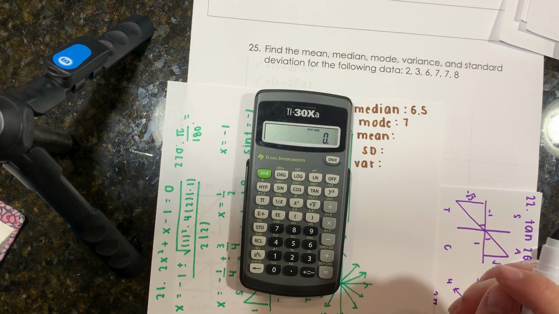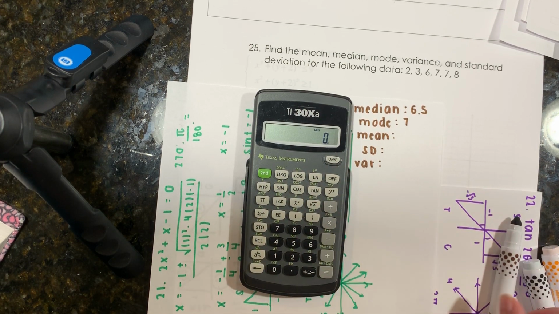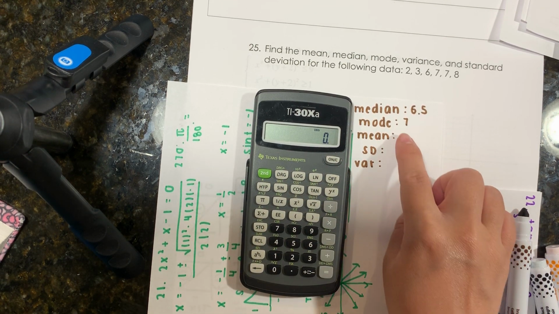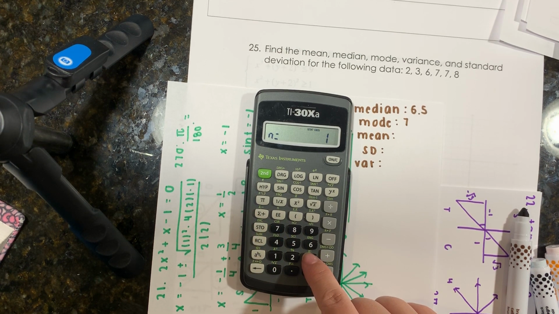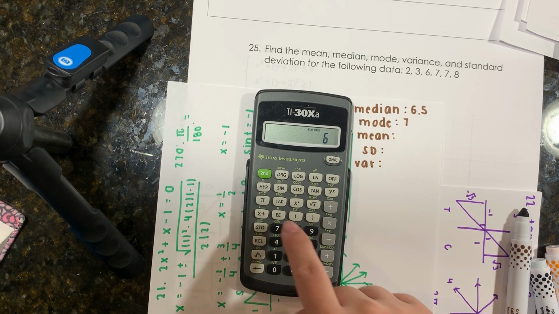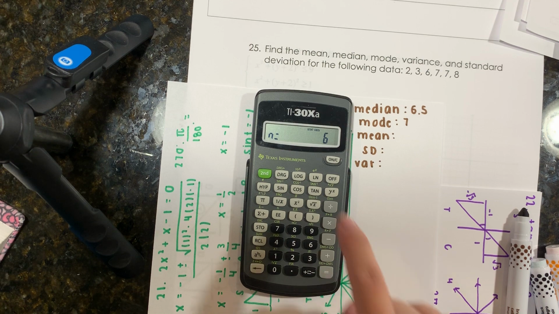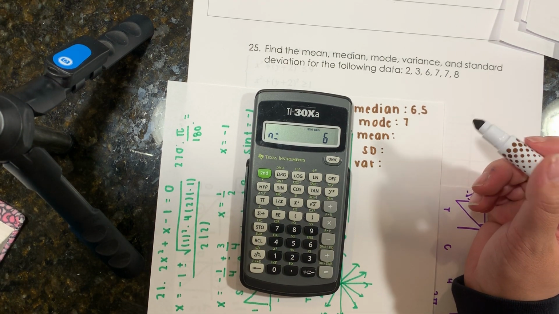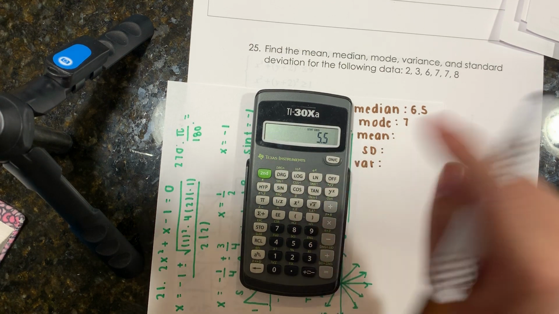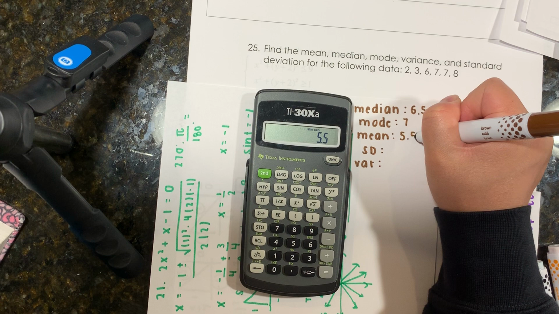Now I'm going to use my calculator to solve for the mean. I'm going to do second 7 to clear the data out of my calculator. And I'm going to start entering each of my variables. So I just entered 2, then 3, then 6, then 7, then 7, then 8. So it says n is equal to 6, saying that I have 6 variables entered. Now I'm going to use second x squared. That tells me what the mean is. So my mean is 5.5.